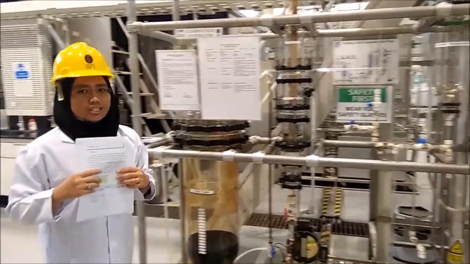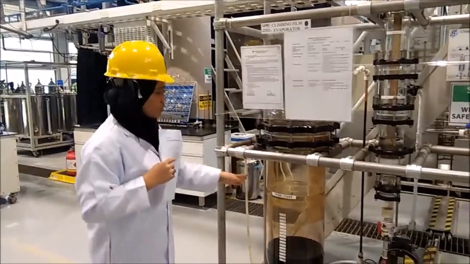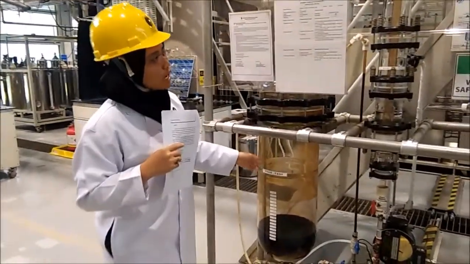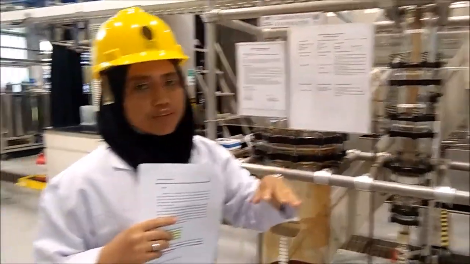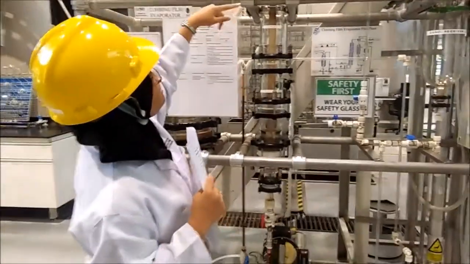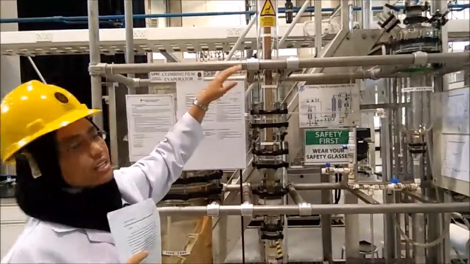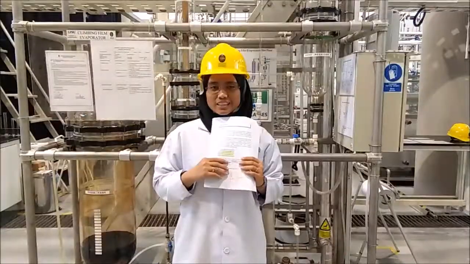After that, we return all the samples back into this feed tank, and we repeat the same steps for 50 cm, 75 cm, and 100 cm. This is for the first experiment.